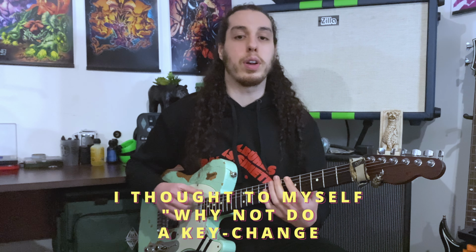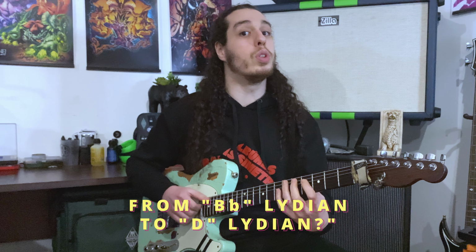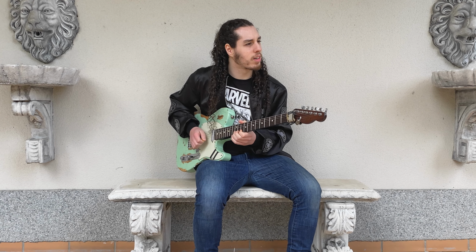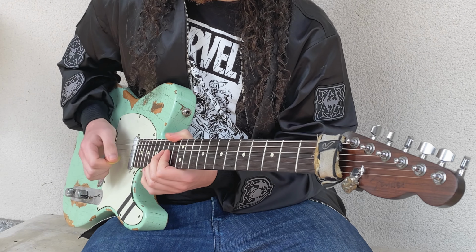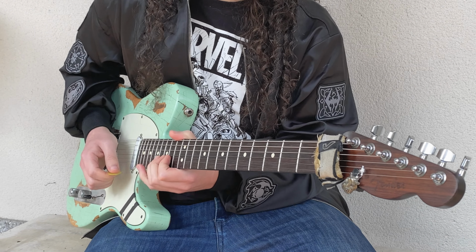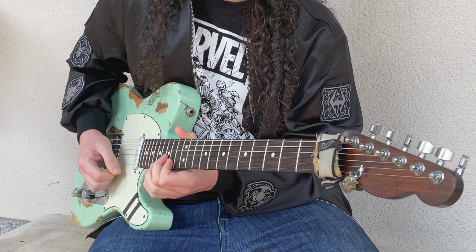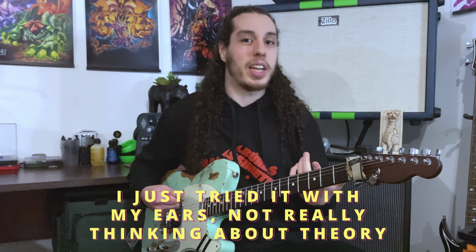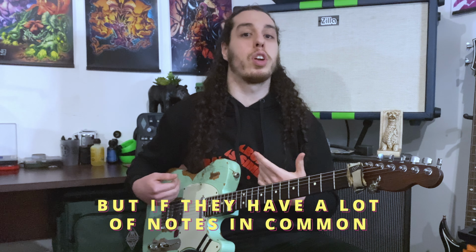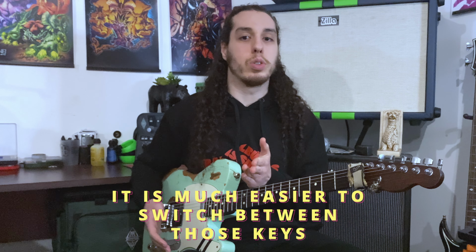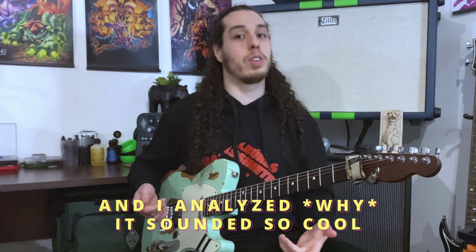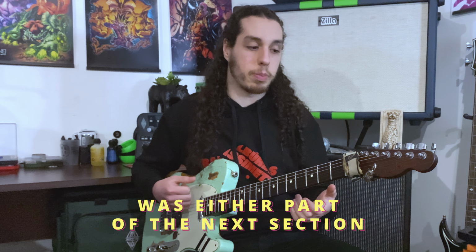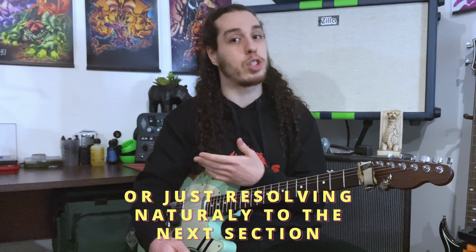I thought to myself, why not do a key change from B flat Lydian to D Lydian? I just tried it with my ears, not thinking theory. You have a lot of notes in common, so it is much easier to switch between those keys without it sounding very jarring. But when it sounded so cool, I analyzed why, and every single note there was either part of the next section or just resolving naturally to the next section.